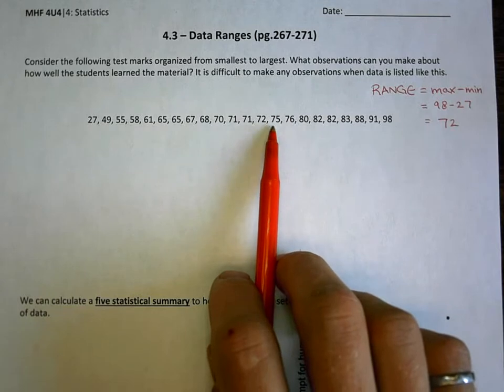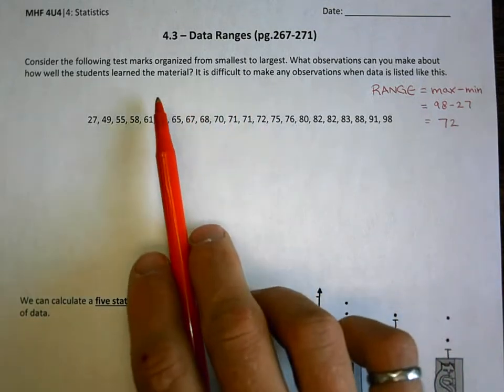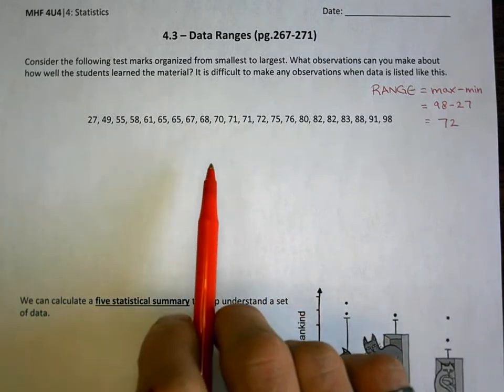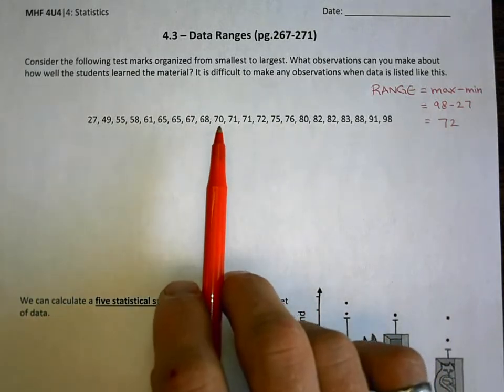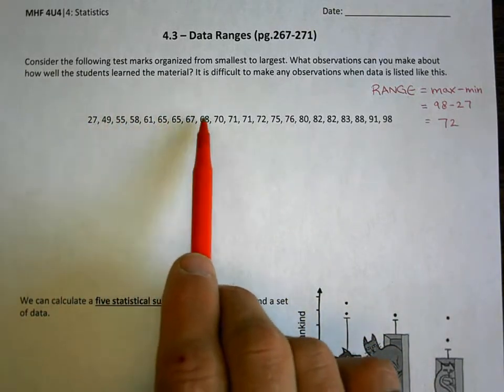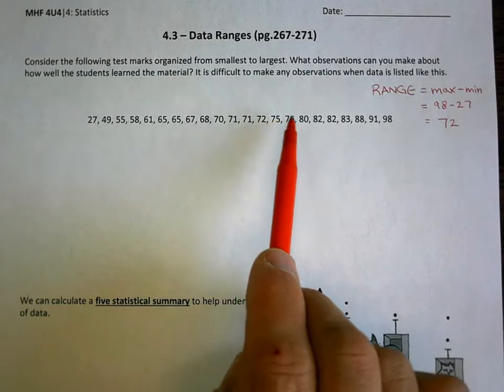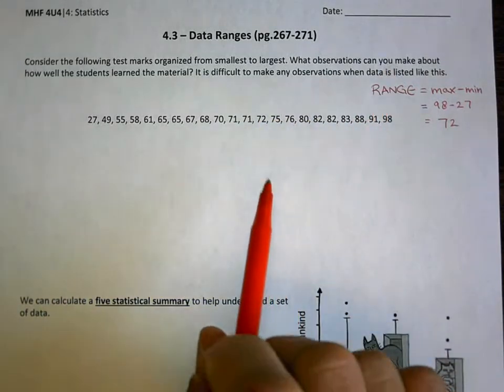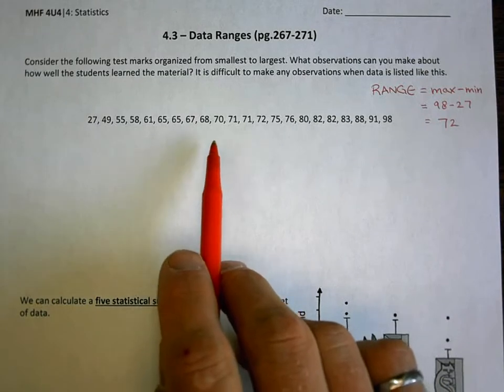So we're going to learn something today. It's called the interquartile range. Now to get there, first I want to talk about the median. If you remember, the median is the middle value. So I have 1, 2, 3, 4, 5, 6, 7, 8, 9, 10, 11, 12, 13, 14, 15, 16, 17, 18, 19, 20, 21, 22. So I have 22 values.